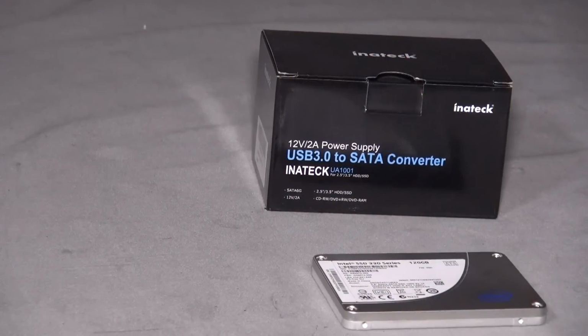So the hands-on review today is the Initech USB 3.0 to SATA converter. This is a nice little doohickey to have in your geek bag so that you can grab data off of old hard drives very easily. It's good for things like data recovery, copying files, all that kind of stuff. So let's go over to my little demo table so I can show you what's going on.